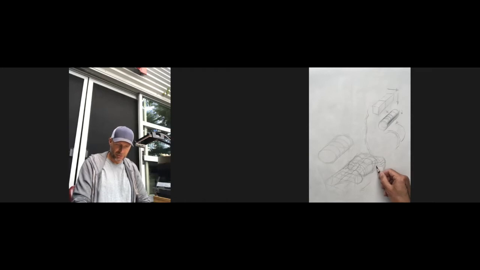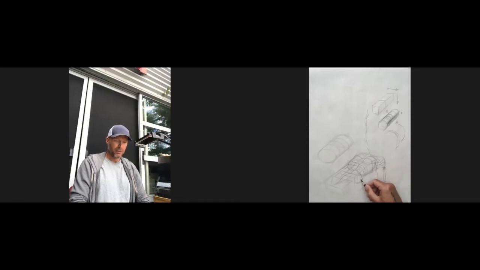Now, this isn't going to be useful in absolutely every instance, but this becomes another tool that you can use as a way of starting to identify the three-dimensionality of a particular thing.